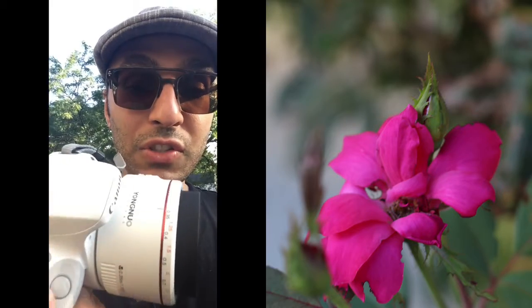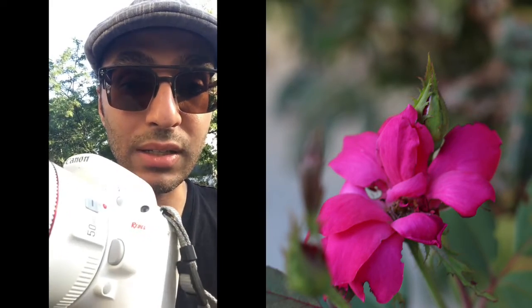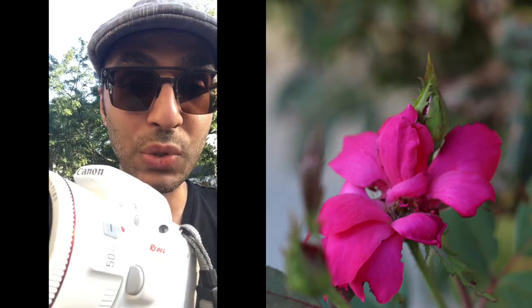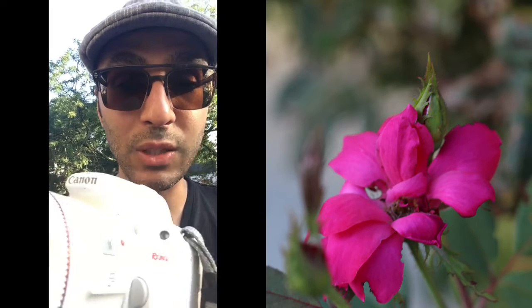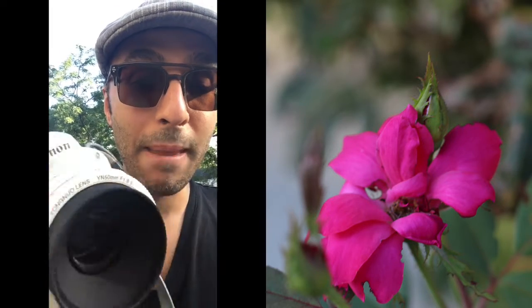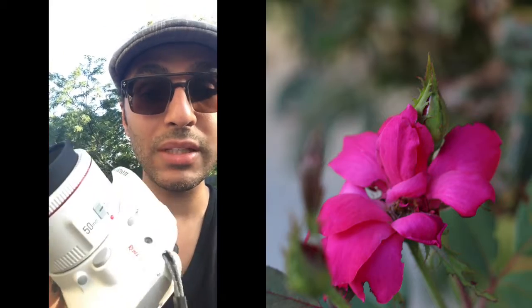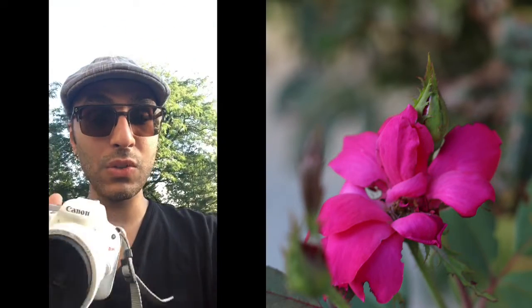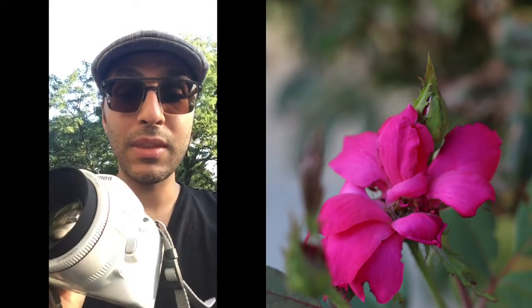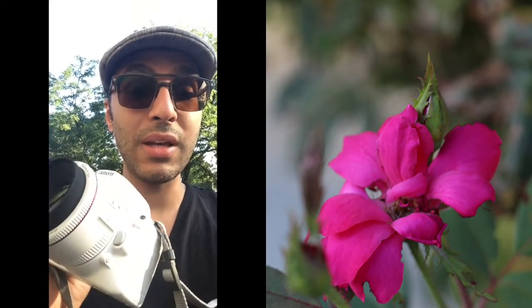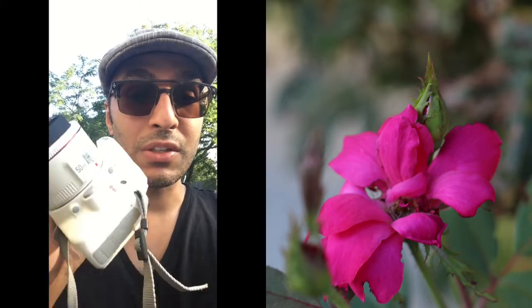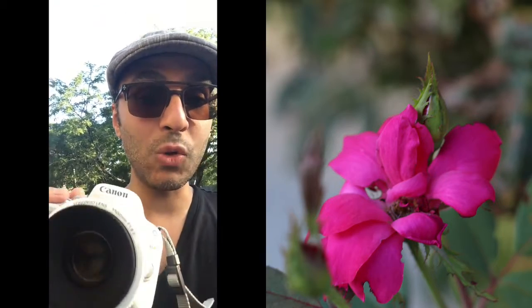Basically, you just swap the lenses out. There's a little button here that you push, and you twist the lens towards you, pull it off, and bring the other lens on. The 50mm is a fixed lens, so it won't zoom in and out. The one I had last time was what's called the kit lens. It usually comes with the camera, 18 to 55mm. The fact that this is 50 tells you that it's already zoomed in.